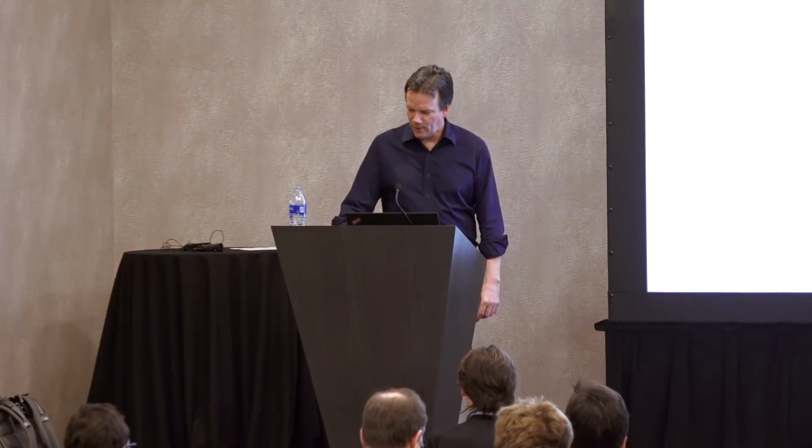Yes? Of the non-standard containers you spoke of, like Colony and Shifty Vector, are there good quality implementations? So the question was, are there good quality implementations of these containers that aren't in the standard? The colony implementation, I would guess, is probably very good quality.